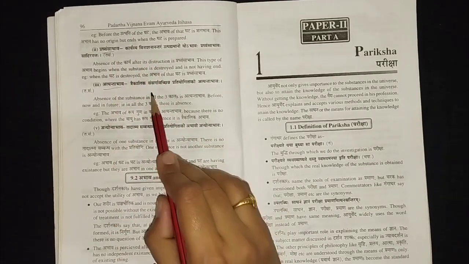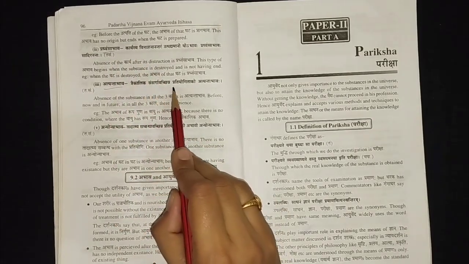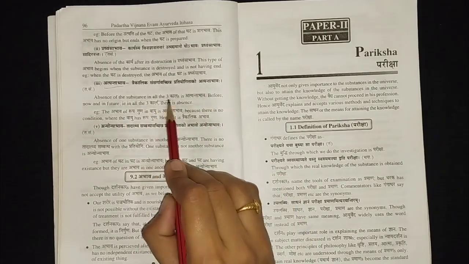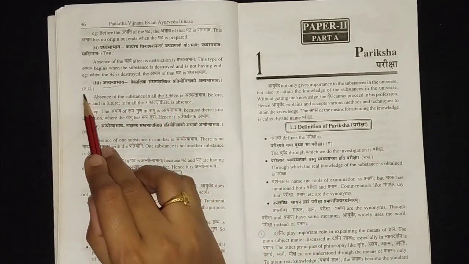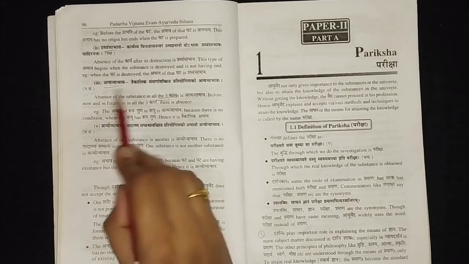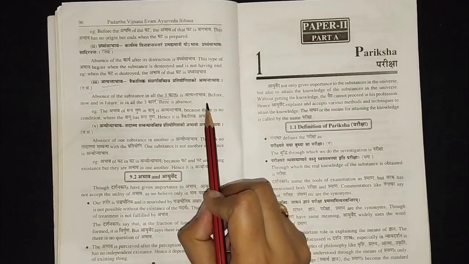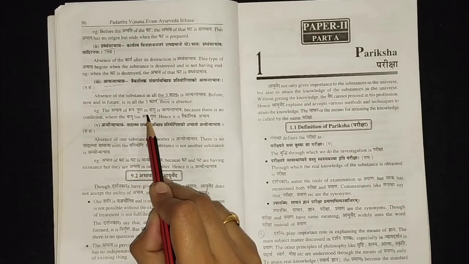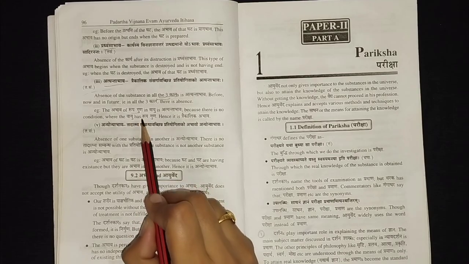Next, atyanta abhava. Traikalika samsargavachinna pratiyogitako atyanta abhava. It means absence of substances in all the trikalas. It was not there earlier, it is not there now, it won't be there in future also. So such things will be called atyanta abhava. The abhava of rupa guna in vayu. You can't see the vayu. So that's what we'll call abhava.